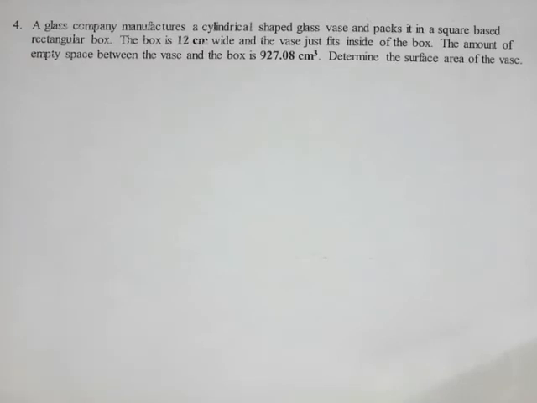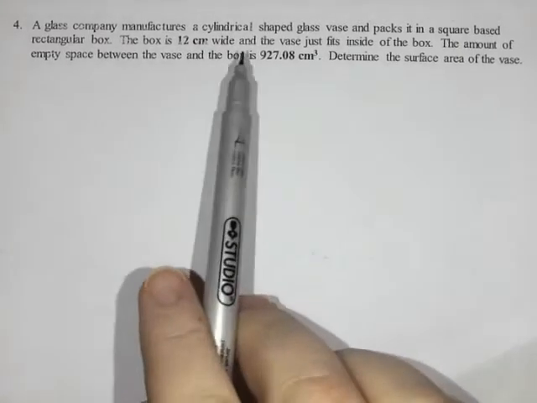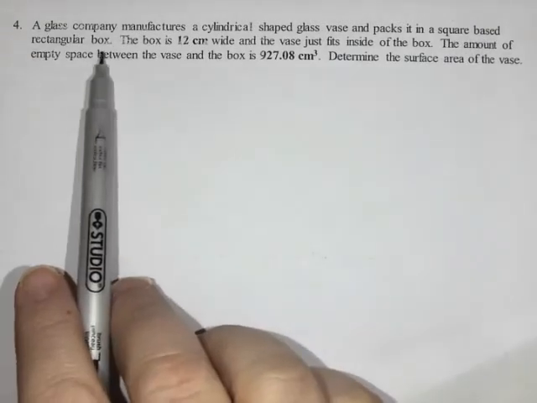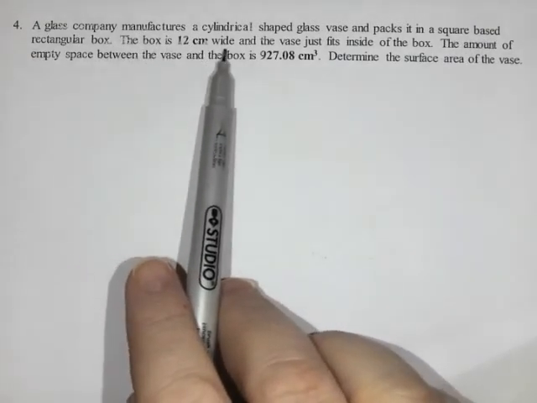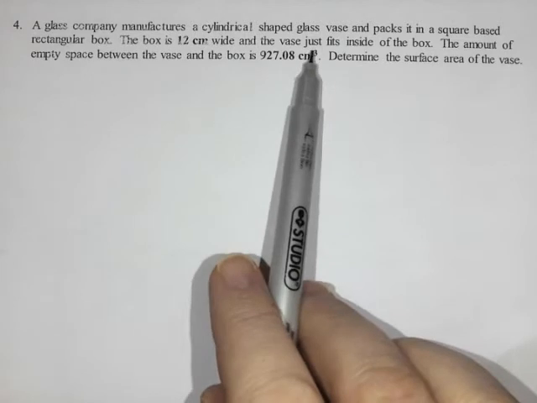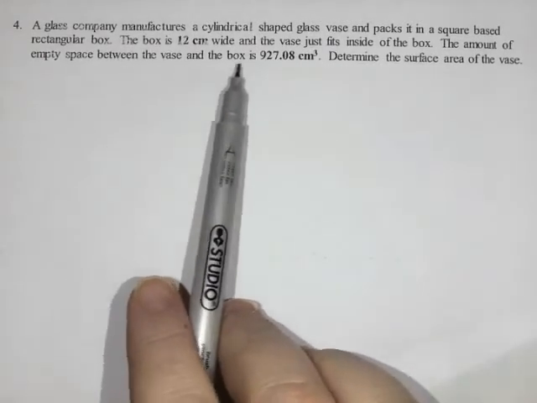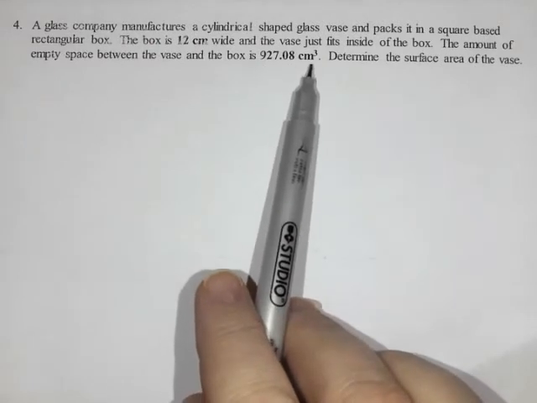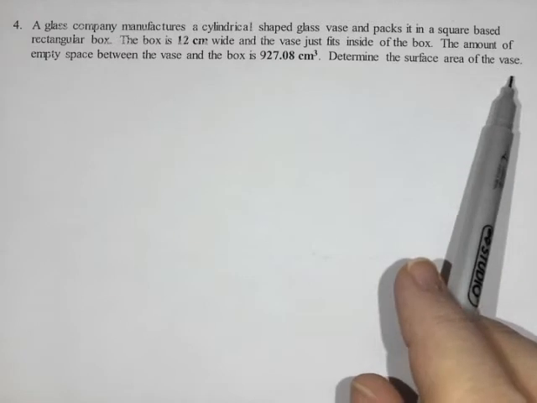Our question says, a glass company manufactures a cylindrical shaped glass vase and packs it in a square-based rectangular box. The box is 12 centimeters wide and the vase just fits inside the box. The amount of empty space between the vase and the box is 927.08 centimeters cubed. Determine the surface area of the vase.